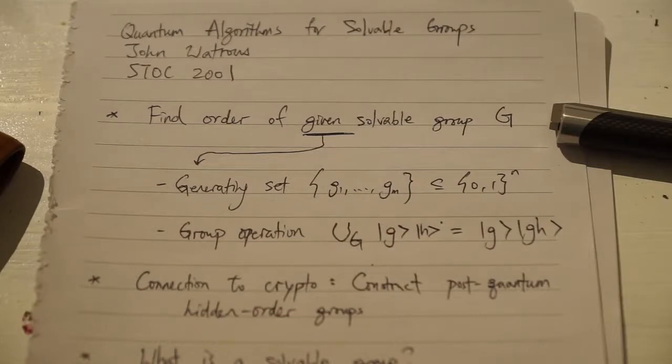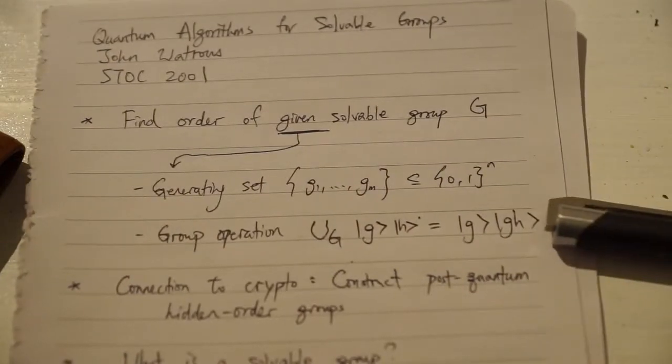And quantumly, we can write U_G acting on the quantum states |g⟩ and |h⟩, and the result would be |g⟩ and |gh⟩. We need to have g there because quantum operations need to be reversible.